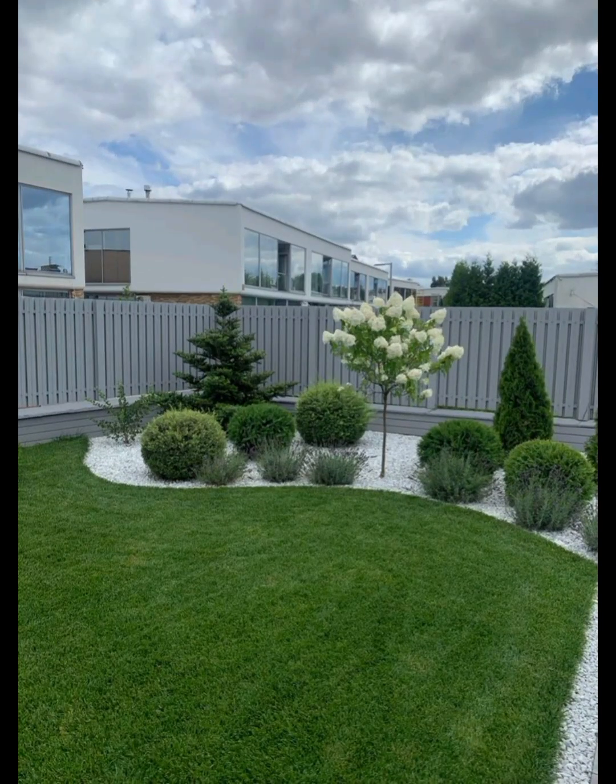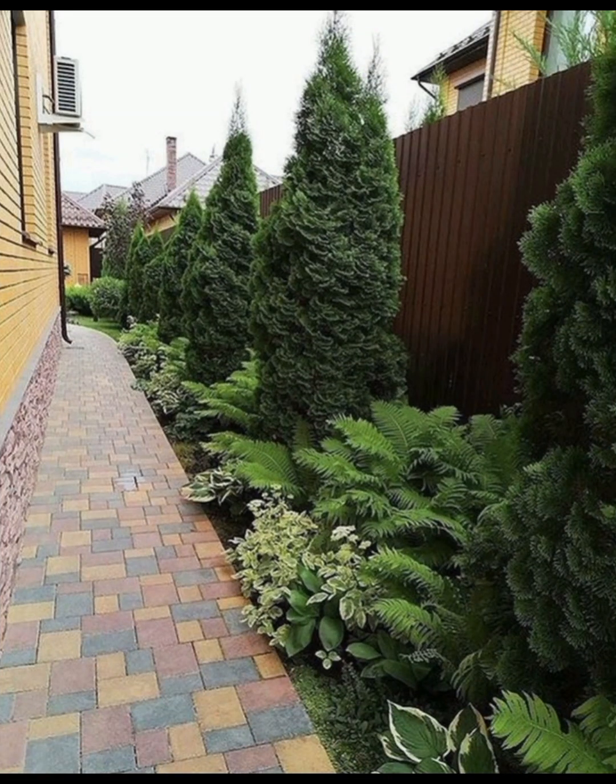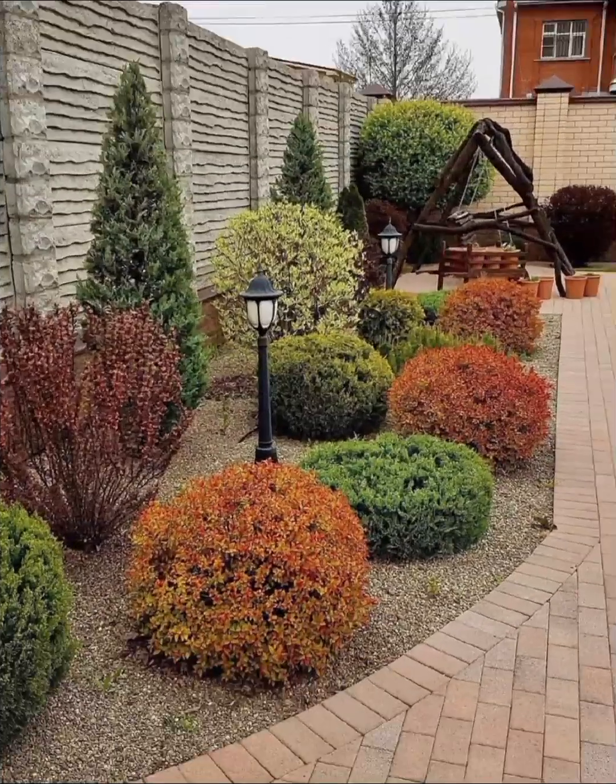Hardscaping. Incorporate hardscape elements like pathways, patios, walls, and decorative features. Use materials that complement your garden style. Focal point.